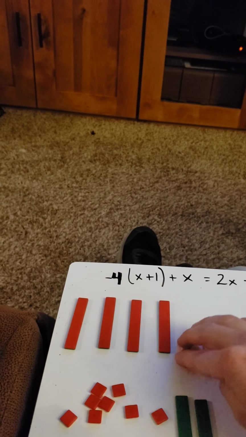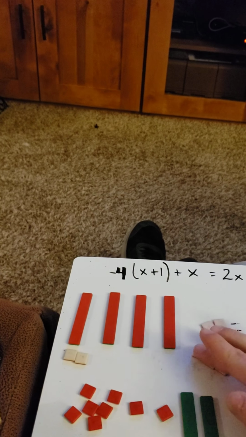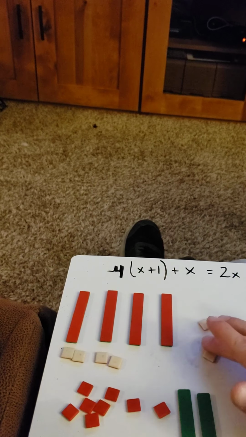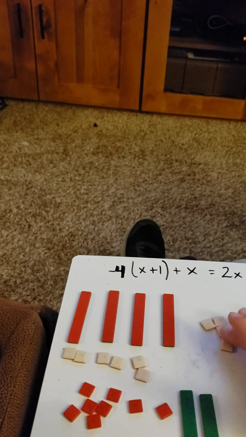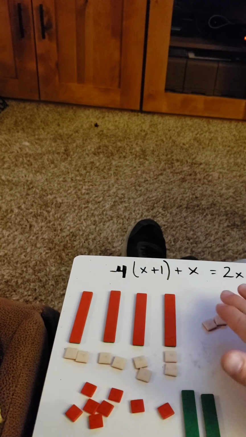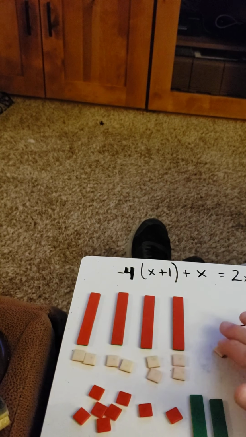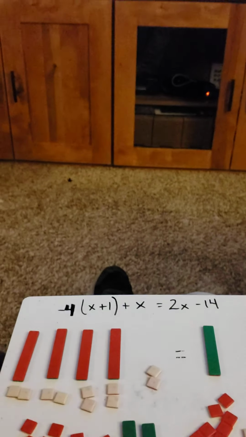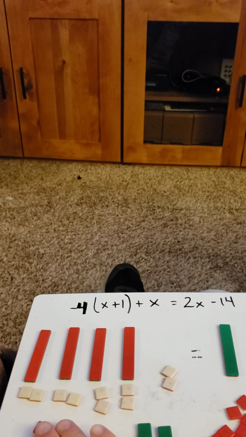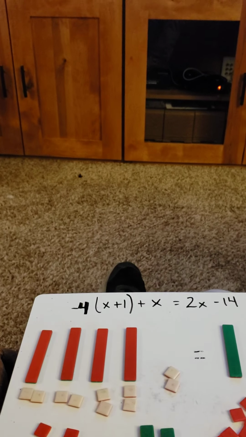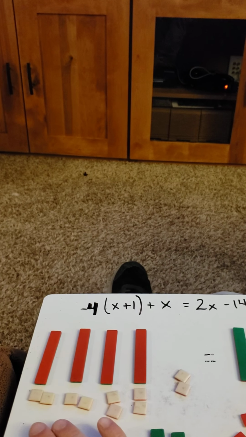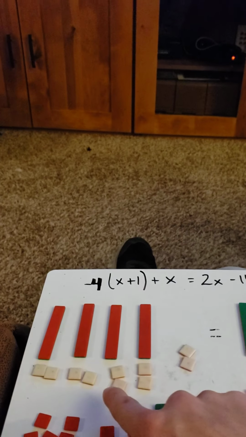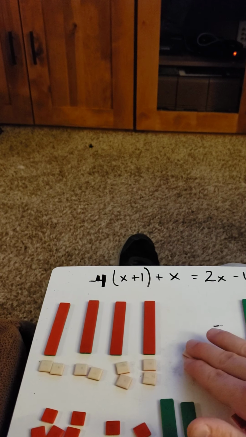If we put these positives underneath the negatives, we get 2 left over right here. That actually tells us what our answer is. It's a positive 2, because if we substituted these positives, we know that there's 2 left over.